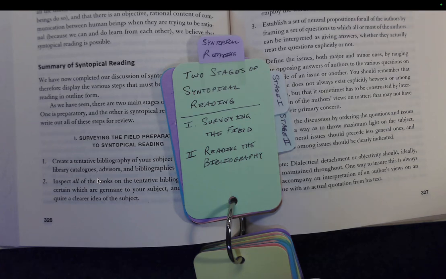So what you're supposed to be doing with this is narrowing down your bibliography and refining your question. You're going to be coming into syntopical reading with a question that you want to investigate. And ideally, or at least that's the way Adler presents it, at the beginning, your question is not fully formed.